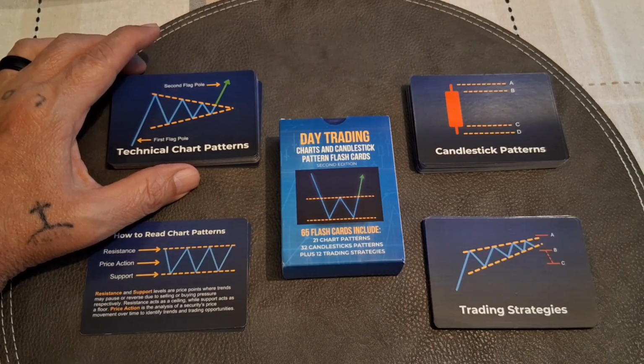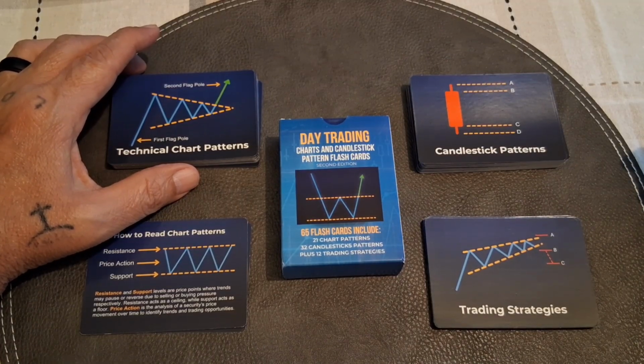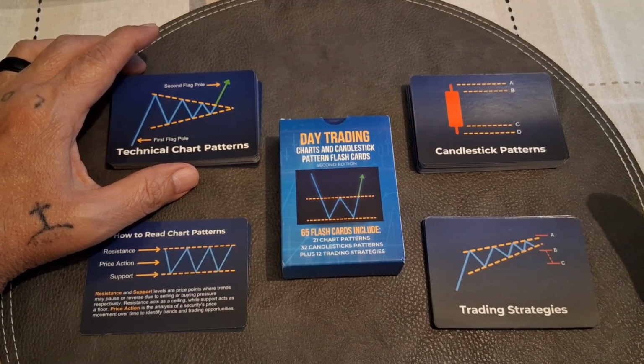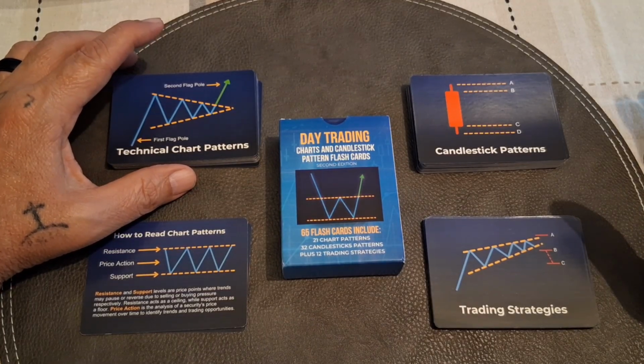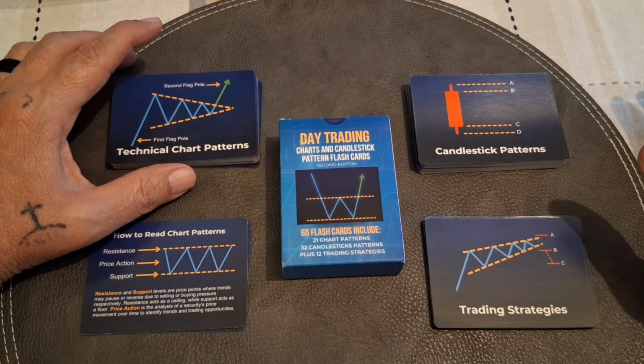Today I got this day trading deck of cards I bought, and I actually bought this off of Amazon. I'm not getting paid by them or nothing, but I also seen it on 3 different other sites, and I paid a little over $20 with taxes and stuff for them.